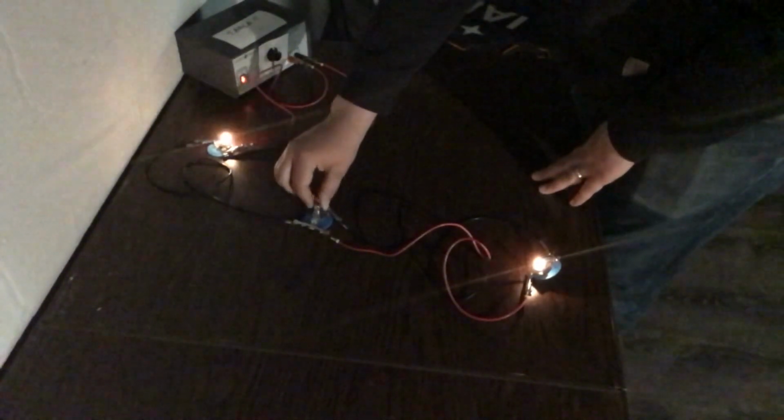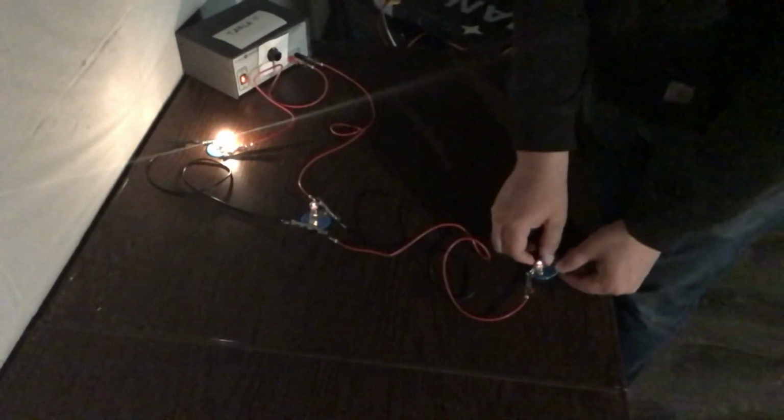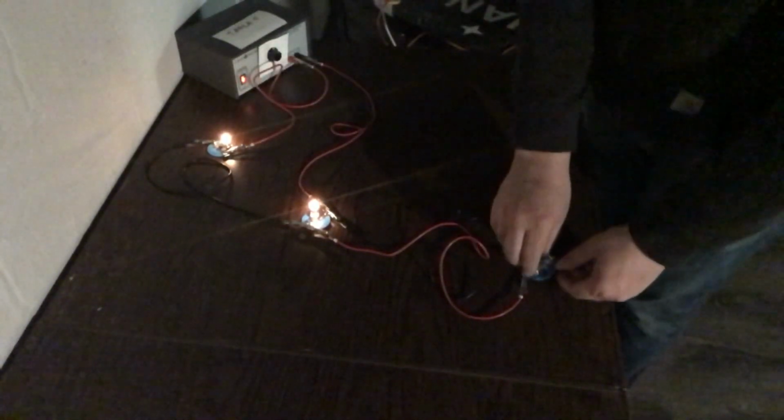Notice what happens when we take bulb number 2 out. Let's put bulb number 2 back in. Now let's take bulb number 3 out. Notice what happens to bulb 1 and 2. Now everything's back in, so let's take bulb number 1 out. Then let's also take out bulb number 2. So now 1 and 2 are both out, 3 is in.